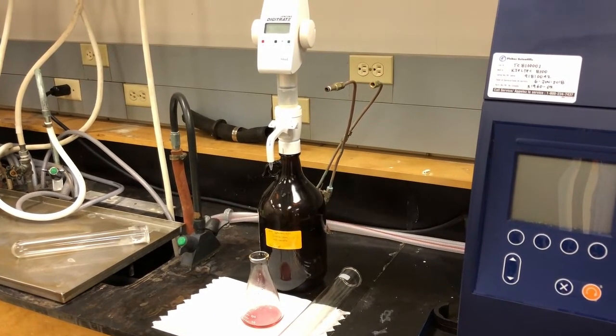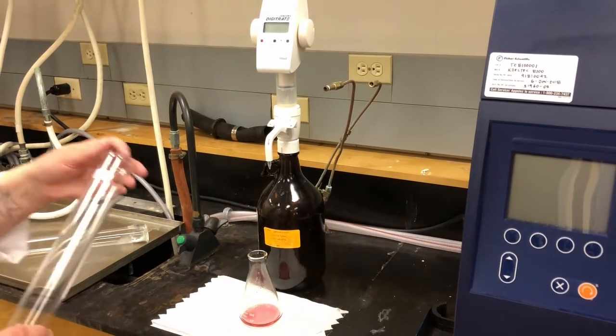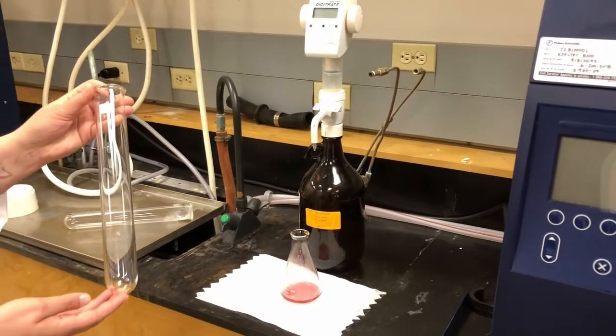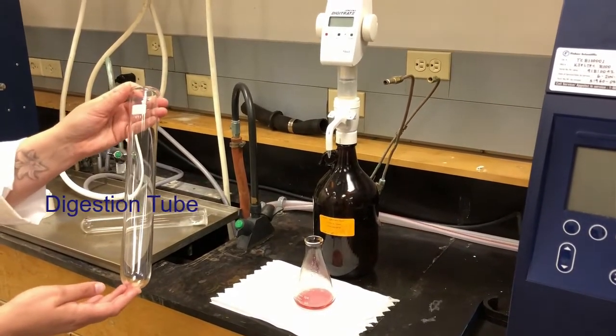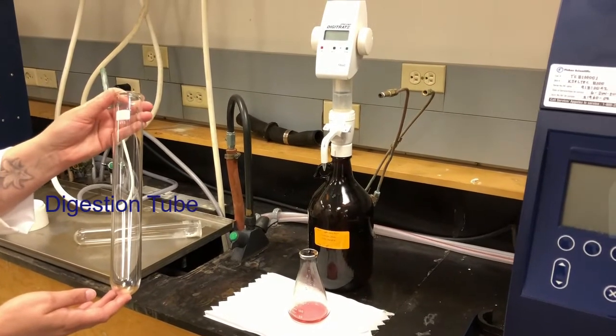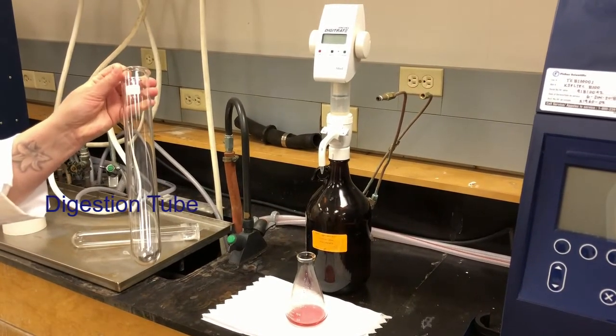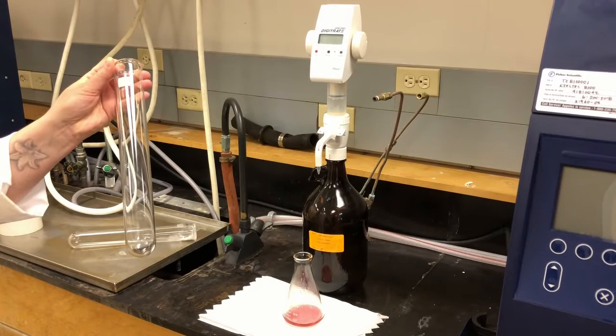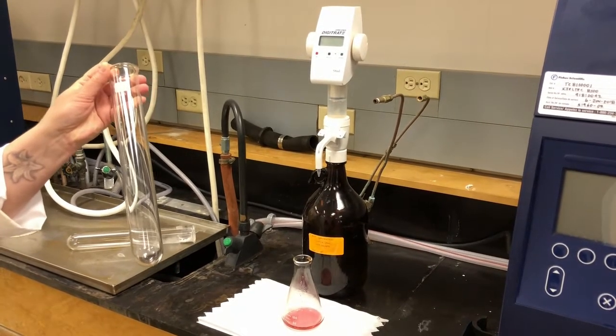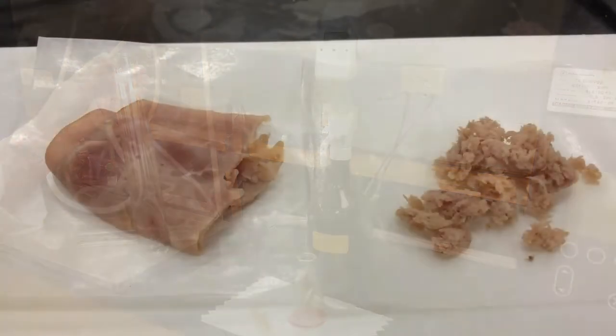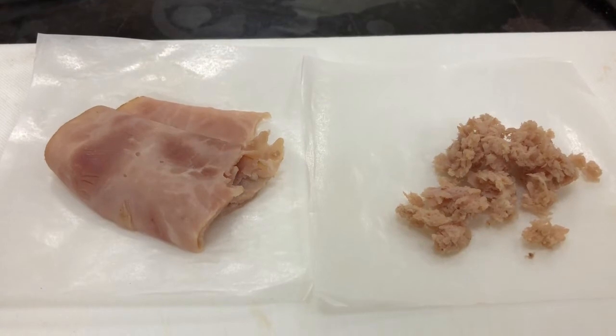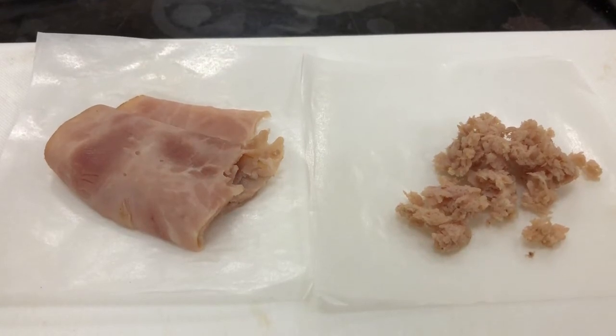So we're going to start with our samples. This is the digestion tube that we put our sample in, that we add the sulfuric acid and the catalyst to. It's basically just a large test tube. We're going to start by measuring out our sample into the tube. Since we're doing a protein lab, for our samples we're going to use meat products.